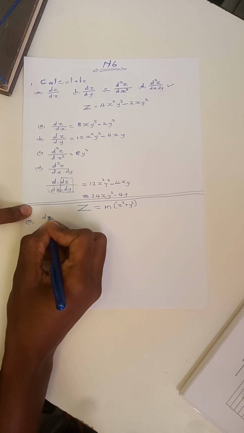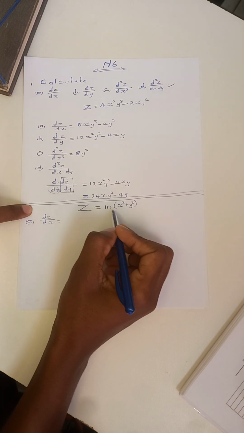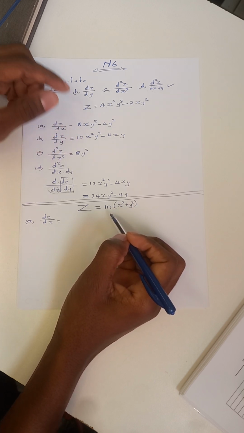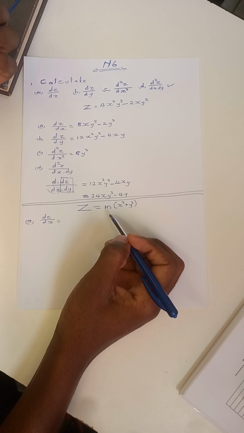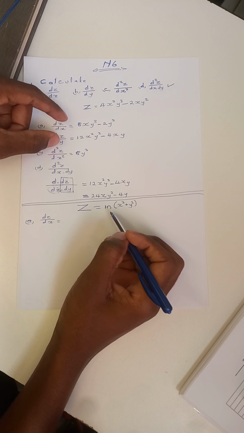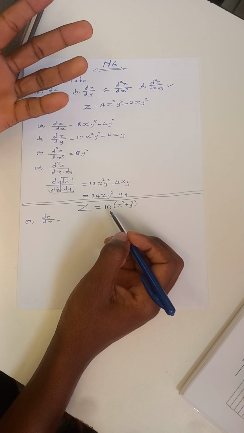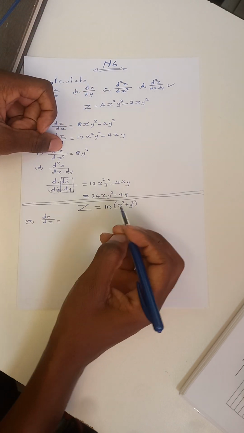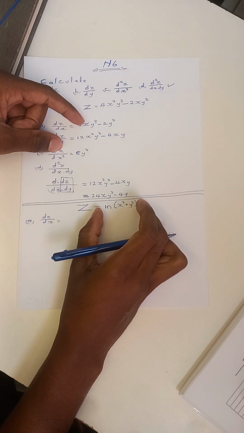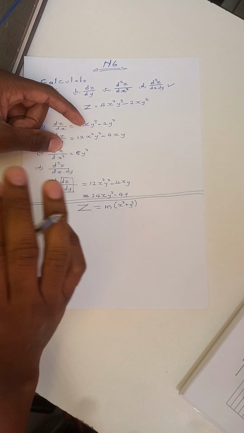So dz divided by dx is equal to, now we're going to be differentiating this. If you check your N5 syllabus, even your N4 syllabus, what you're going to see is that if you have a function inside another function, that's where you're going to apply your chain rule. So to apply our chain rule, this is what we're going to do. First thing, you take the original equation given. To me, this is what I do. You can use whatever method works for you.